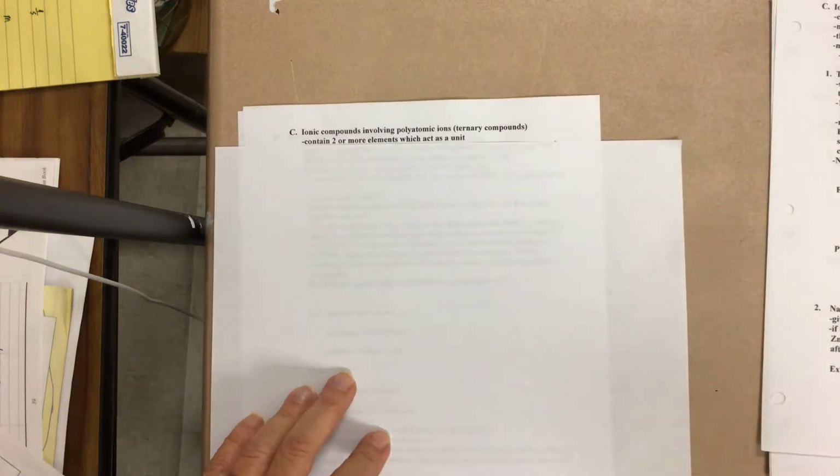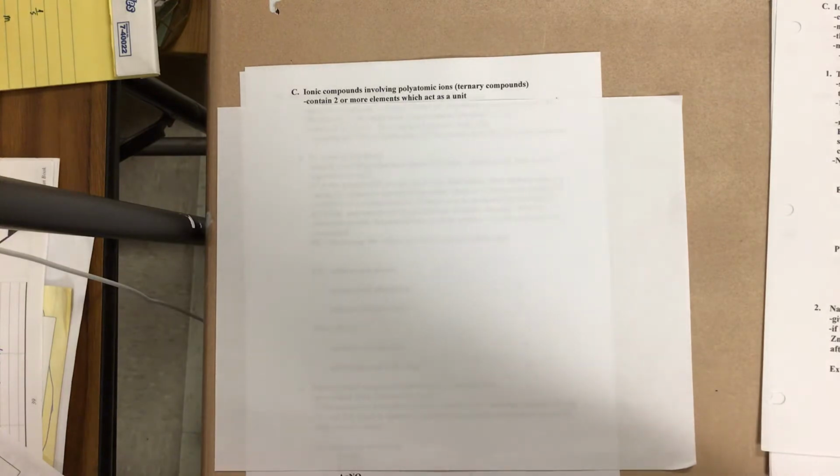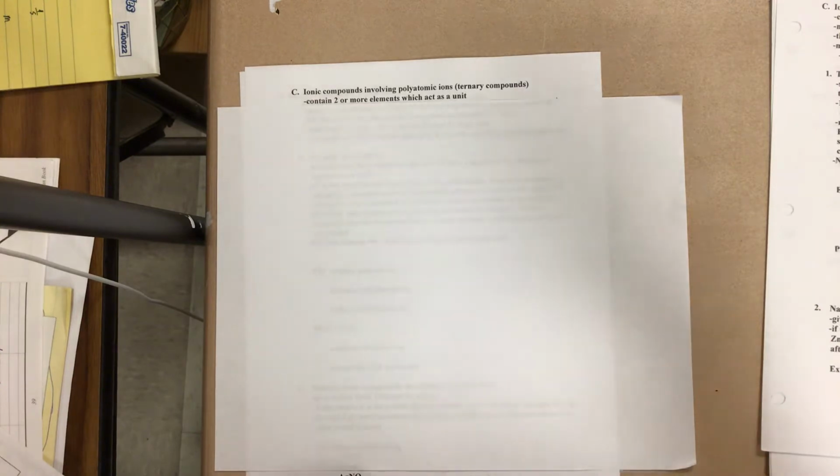Okay, today in Honors Chemistry, we're continuing on with ionic compounds, but it's no longer going to be a binary compound. It's going to be a compound with at least 3 elements in it, and so they're sometimes called ternary compounds. Keep in mind that I gave you a table with some ions on it. You're supposed to make note cards on those and start memorizing them. Polyatomic ions, you have got to memorize them. It just takes a lot of practice, but you can do it.